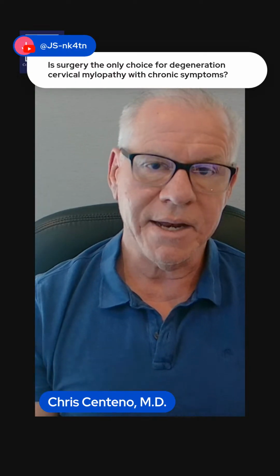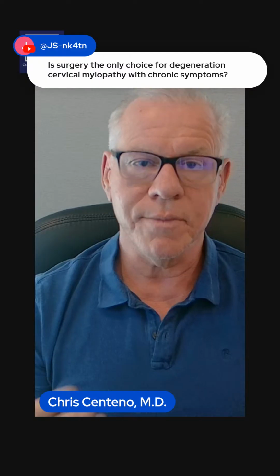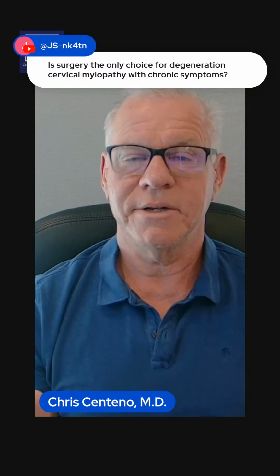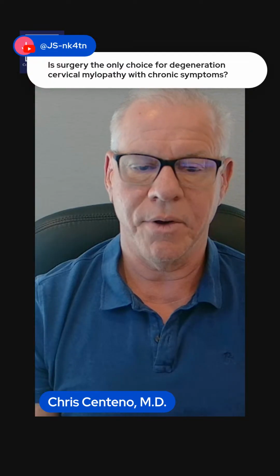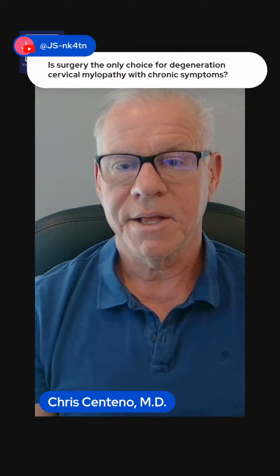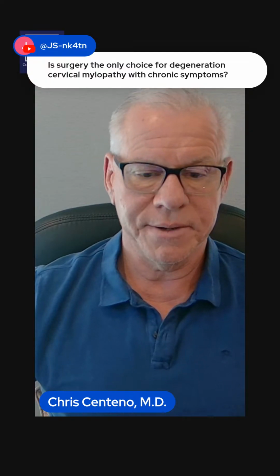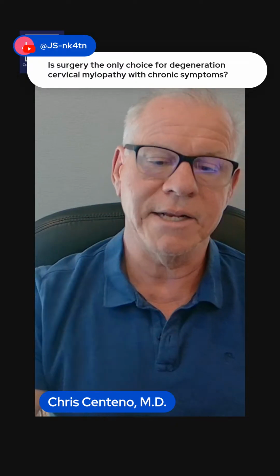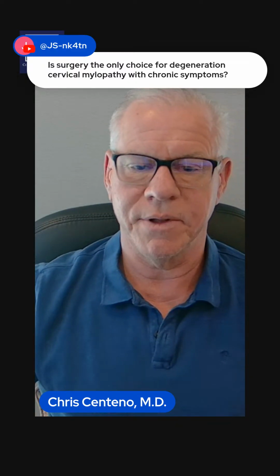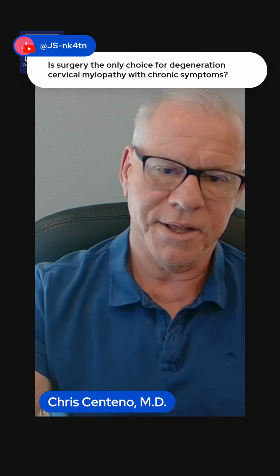If what you mean, however, is that there's true myelopathy, where there's damage to the cord occurring that we can see on MRI, for example, and or physical exam, then surgery may be a better option. But there's fine lines between those two. It's not as simple as, aha, look at that on my MRI.